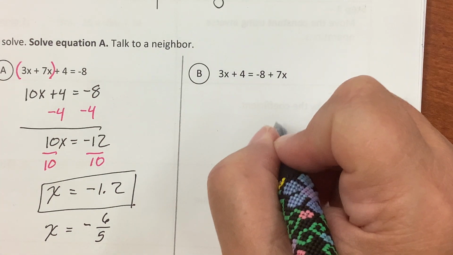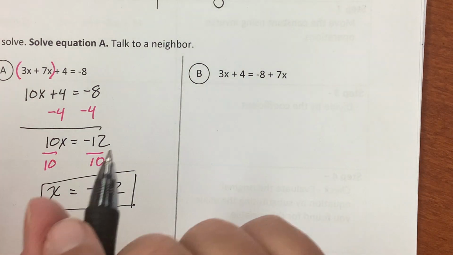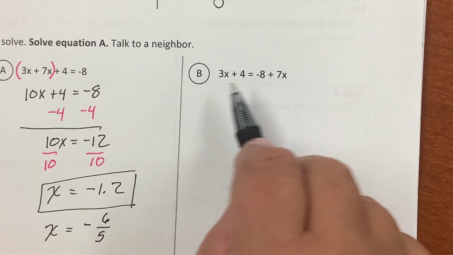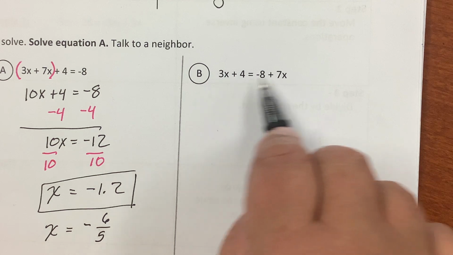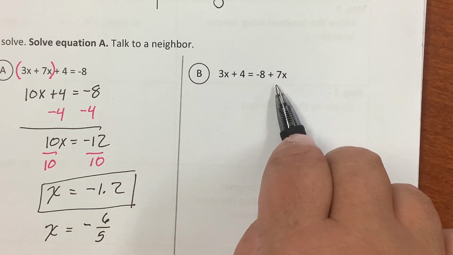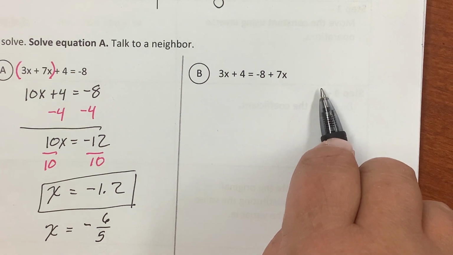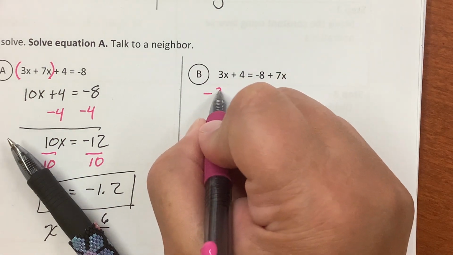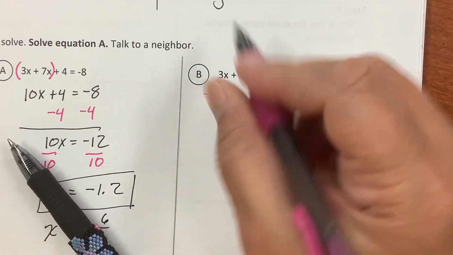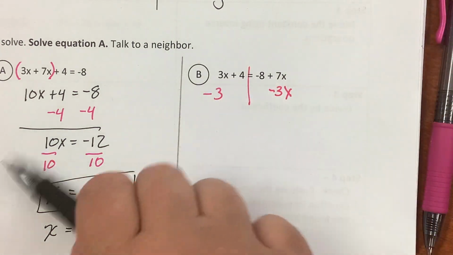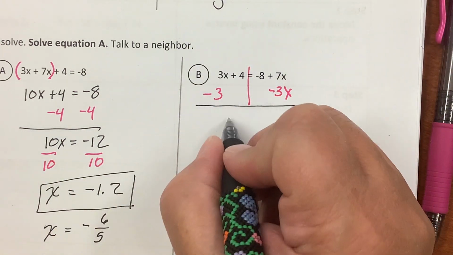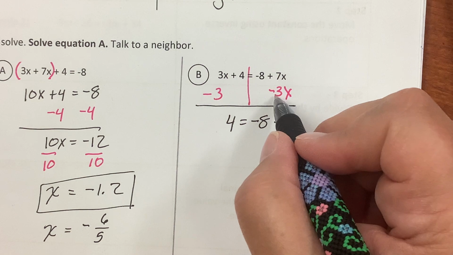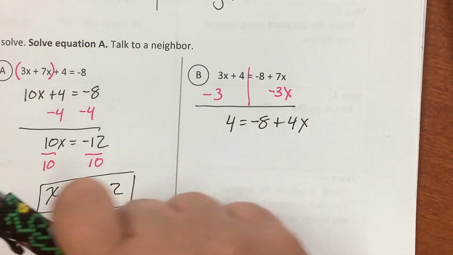Now let's take a look at this one. They're on opposite sides, so I have to get all my variables to the same side. Now, the way I like to do this is I'll look at both variables, 3x and 7x, and I'll move the variable with the smaller coefficient to the larger coefficient, even if it's on the wrong side. It makes everything positive and easy. So I'm going to subtract 3x from both sides, because the way to go over an equal sign is to do the opposite operation. So now I have 4 equals negative 8 plus 4x.